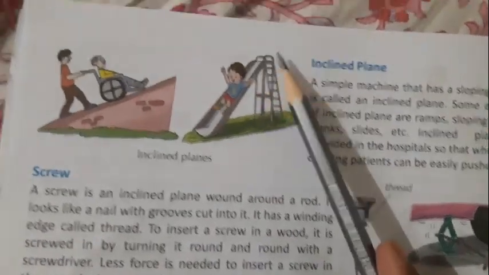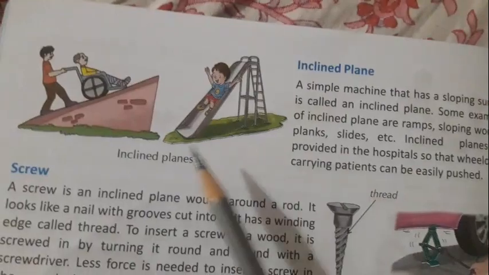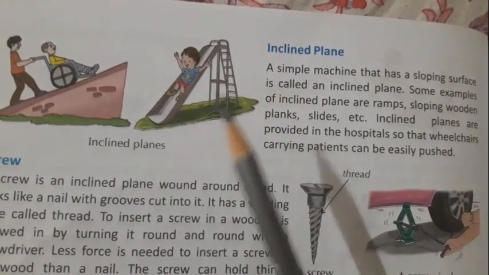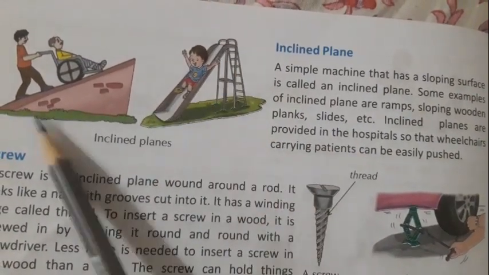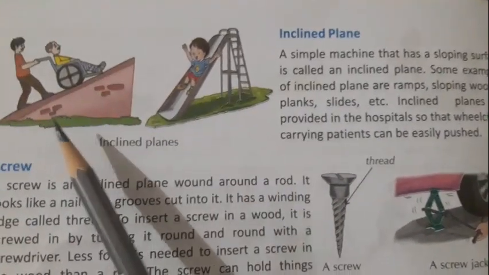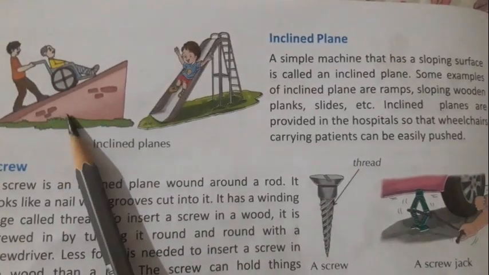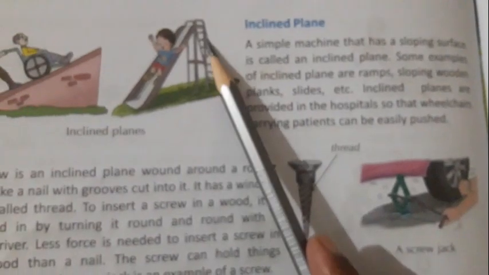Inclined plane, you can see this is an inclined plane. A flat sloping area is called an inclined plane, or we mostly use it as a ramp. Yes, this is a ramp which is an example of inclined plane. This is used in hospitals. It is also used in schools.